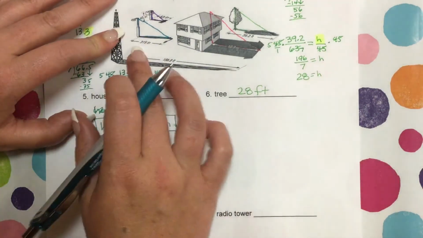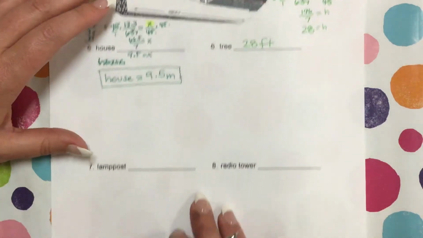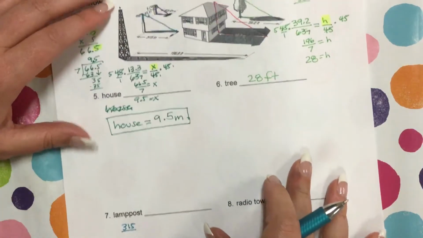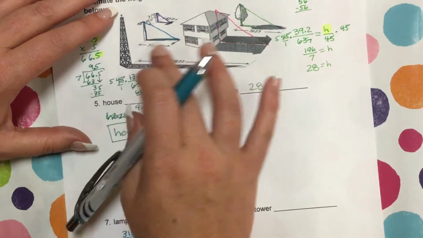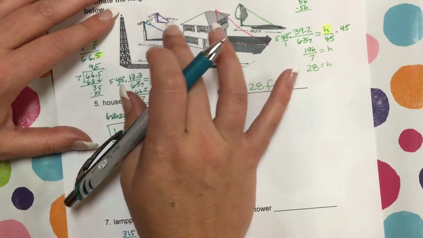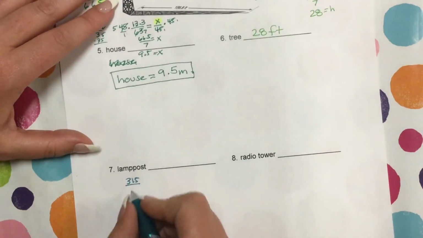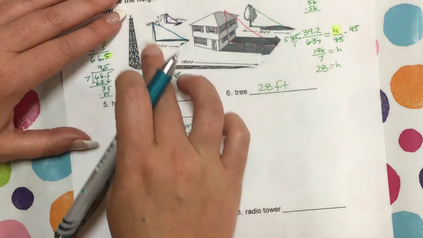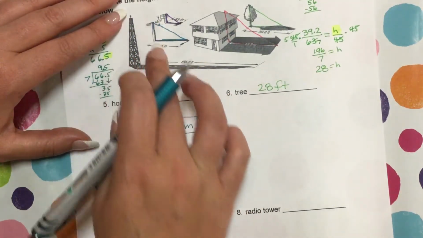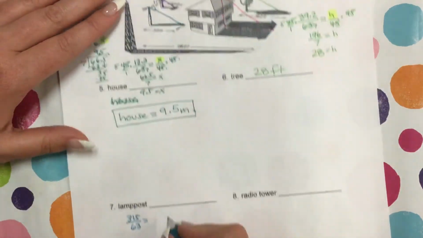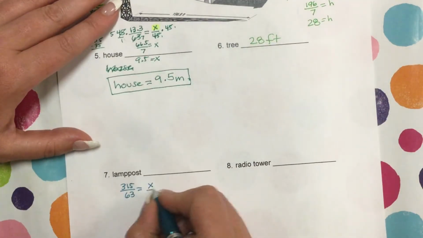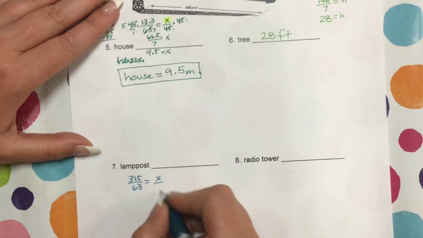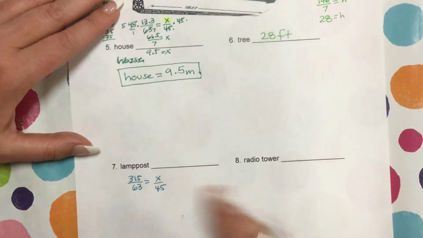So this says 315 inches. So I'm going to have 315 inches. That's the shadow of the lamppost, and that's going to be over the shadow of the mailbox, which is 63 inches. And that is going to equal the height of the lamppost, which is what I'm trying to figure out. I don't know what that is, so that's equal to X, over the height of the mailbox, which is 45 inches. So there's my proportion.